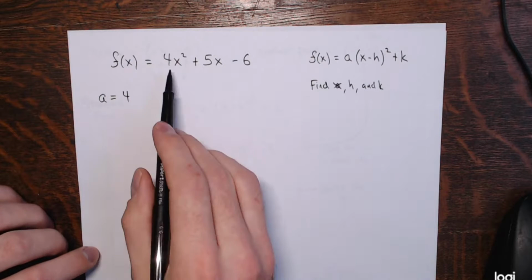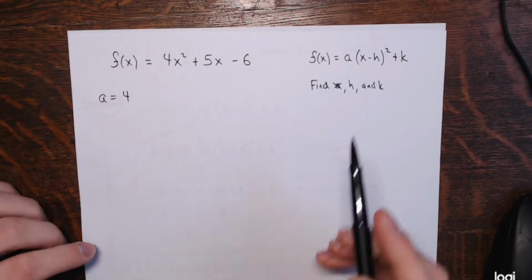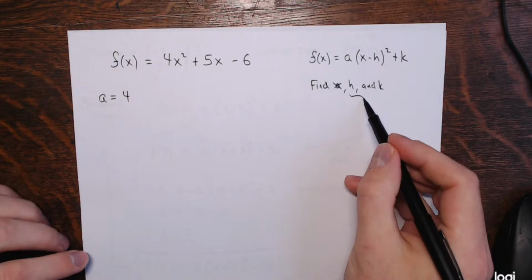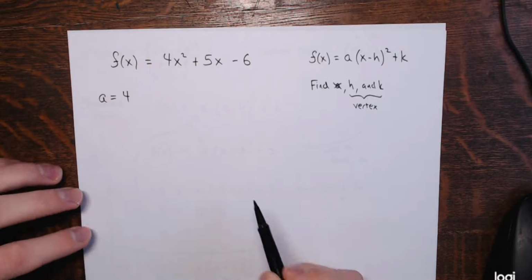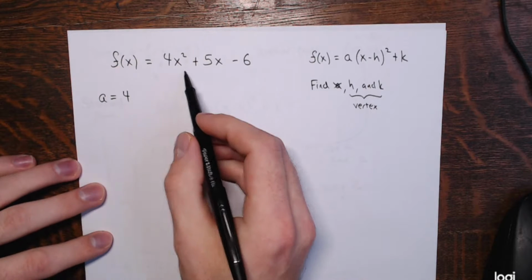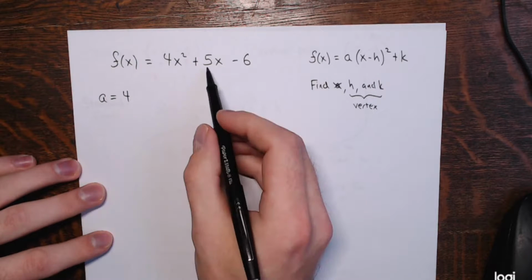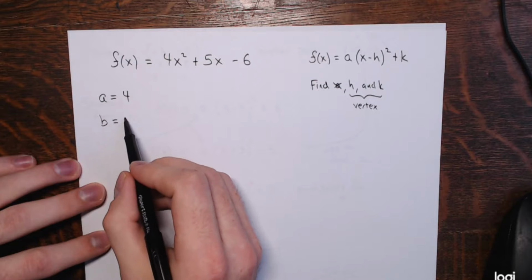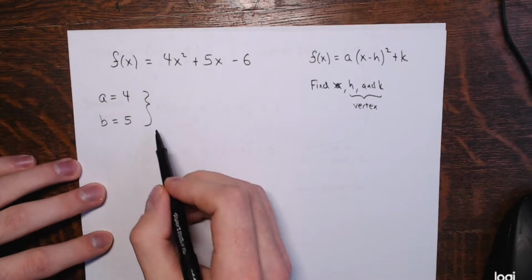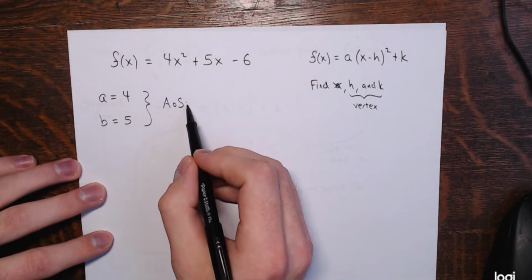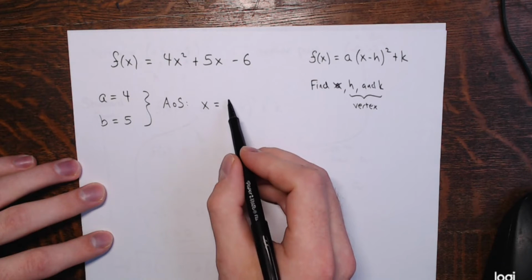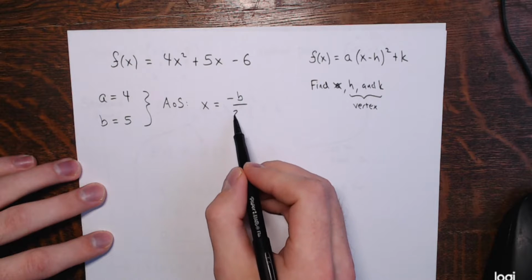That's the same a. And then for h and k, these are just coming from the vertex. So if you know how to find the vertex, you're good. Remember how to find the vertex in general form. I've got a is 4, b is positive 5. Once you know a and b, you can find the axis of symmetry, x equals the opposite of b over 2a.